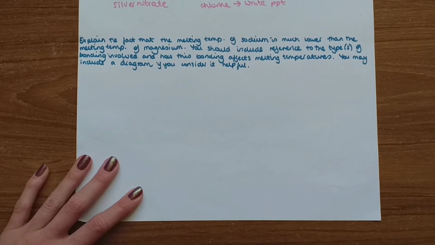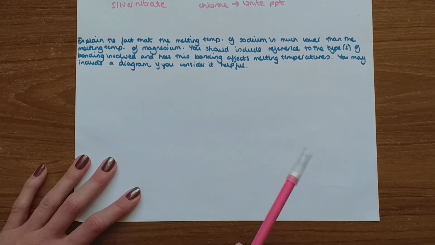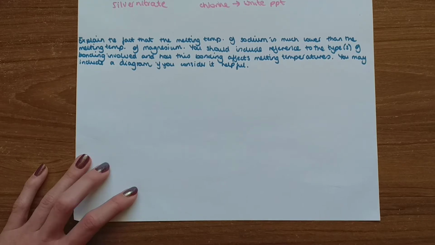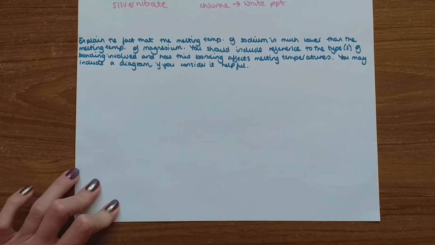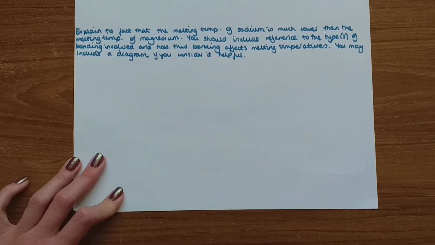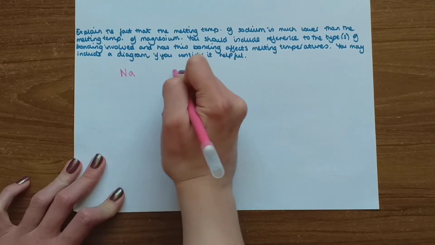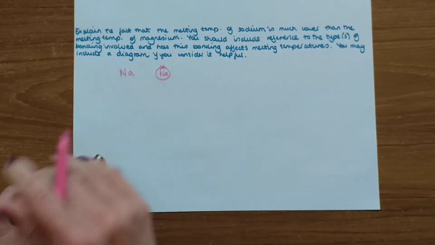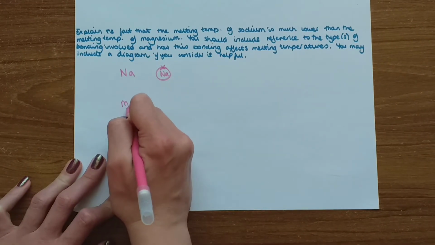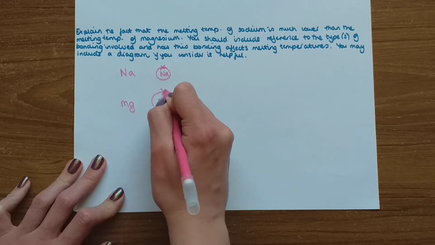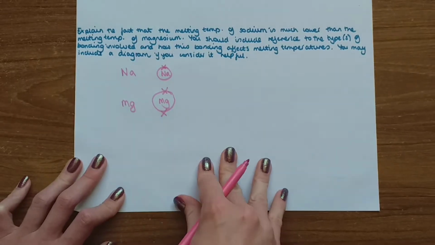So this question says, explain the fact that the melting temperature of sodium is much lower than the melting temperature of magnesium. You should include reference to the types of bonding involved and how this bonding affects melting temperatures. You may include a diagram if you consider it helpful. So let's start with sodium. Sodium has one electron in its outer shell, in its valence shell. So it has one valence electron. Magnesium is in group 2 and it has 2 valence electrons.